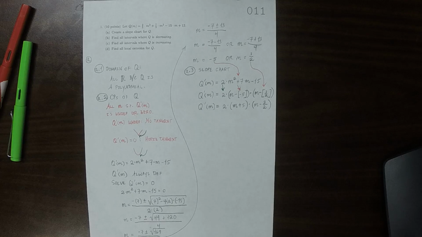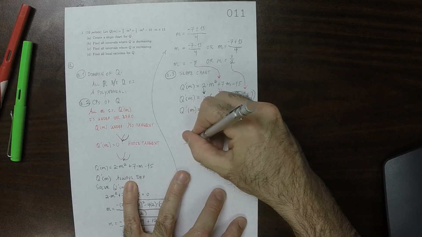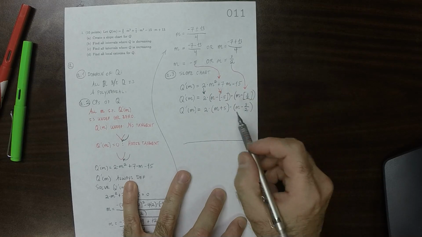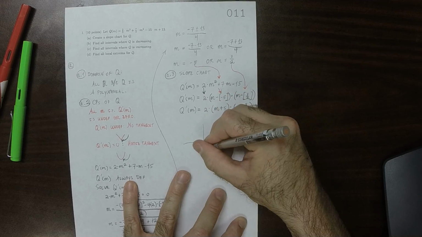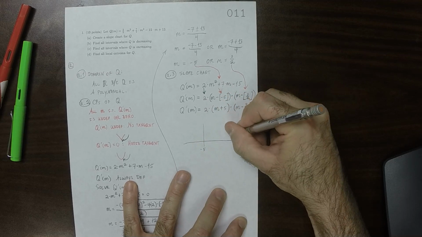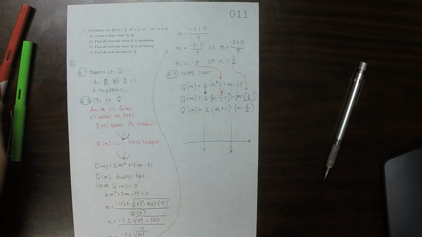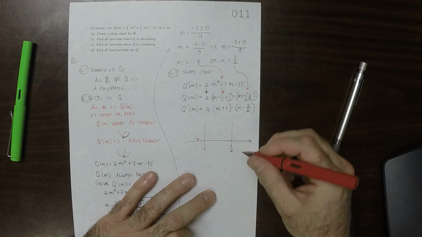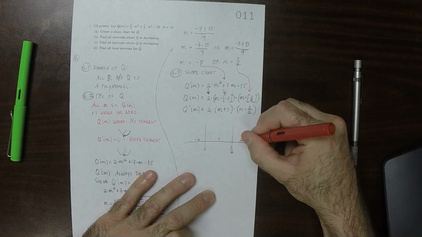Okay, so that's the factorization. So now for the chart. The 2 points that we found were negative 5 and 3/2. So now we need some sample points in there. So how about negative 6, 1, and 2.